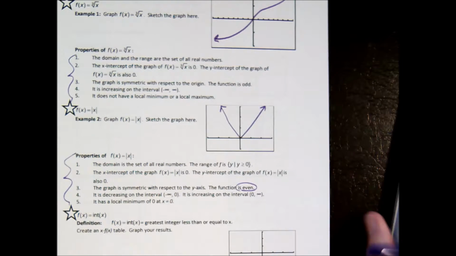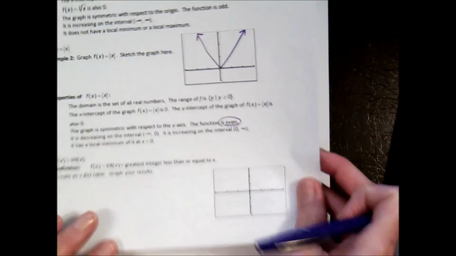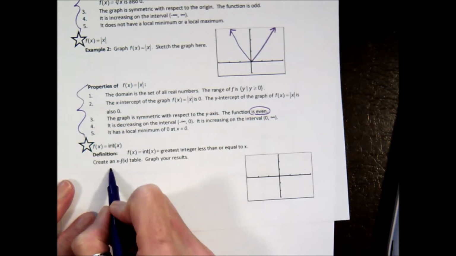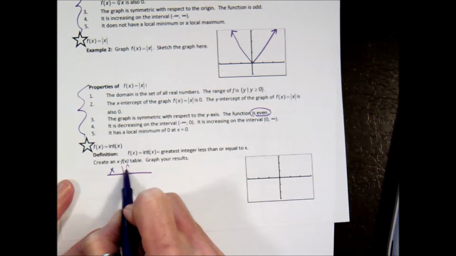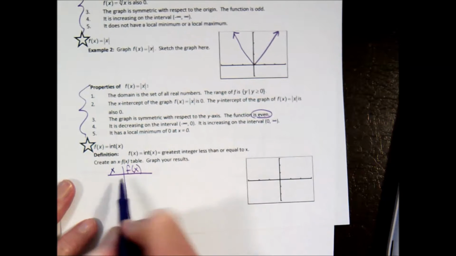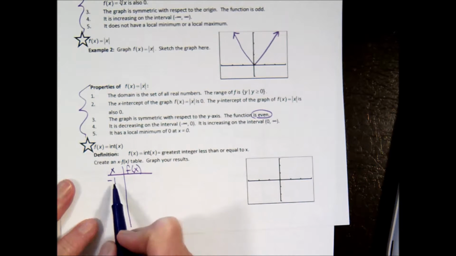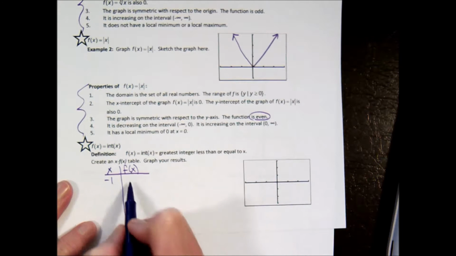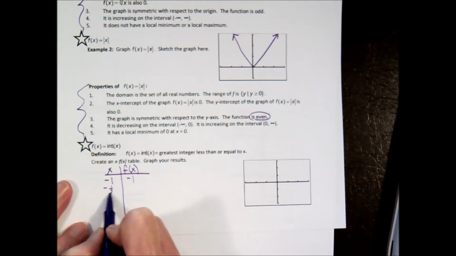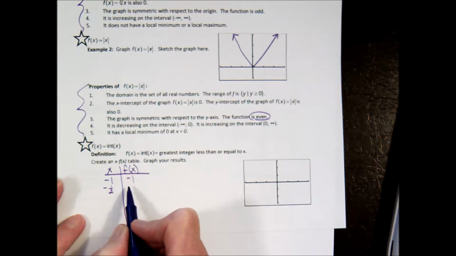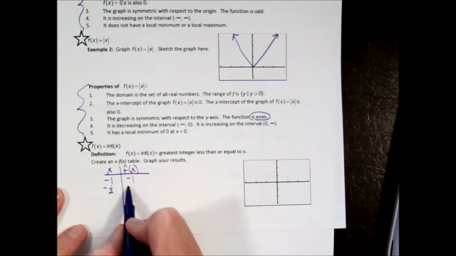Now let me graph this even a little bit more accurately, and I'm actually going to do an f of x table here so you can see this. If x is -1, the integer that is closest to -1 without going over it is -1. If x is -1/2, the integer that is closest to that is -1.